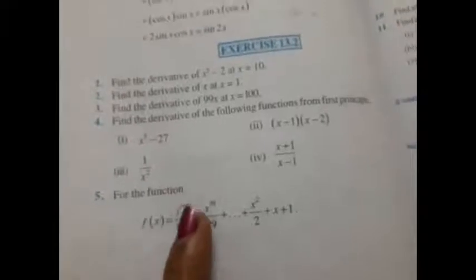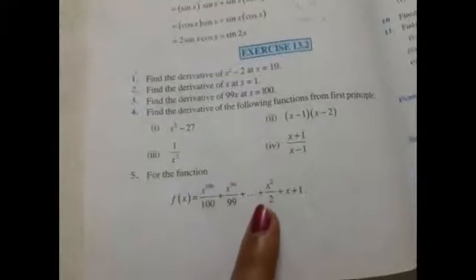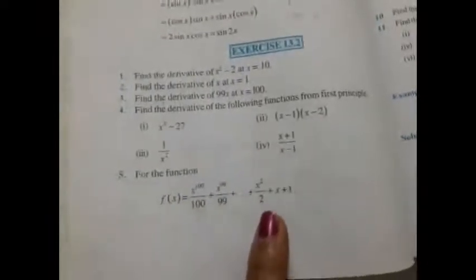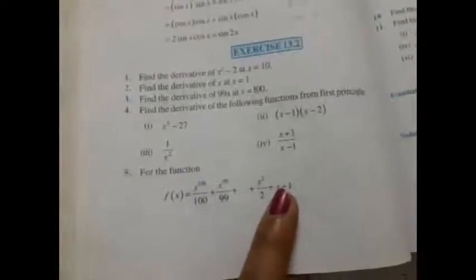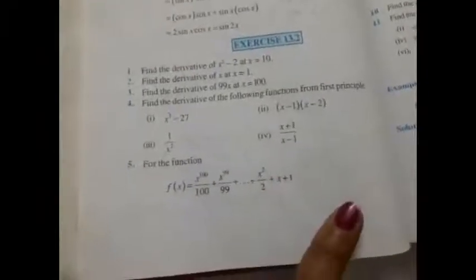Doesn't matter. When you differentiate x power 100, you keep 1 by 100 aside. So this can be written as 1 by 100 into d by dx of x power 100, plus 1 by 99 into d by dx of x power 99, and so on. Here also 1 by 2 into d by dx of x square, plus d by dx of x, plus d by dx of 1.